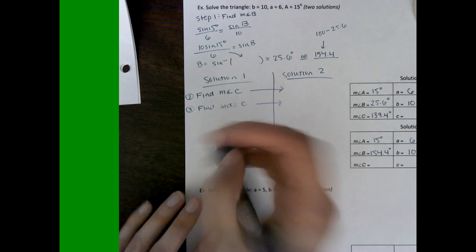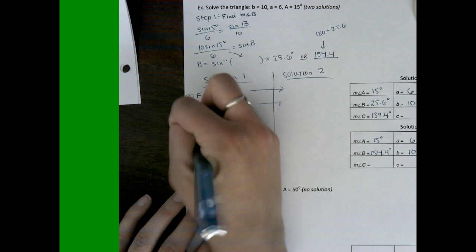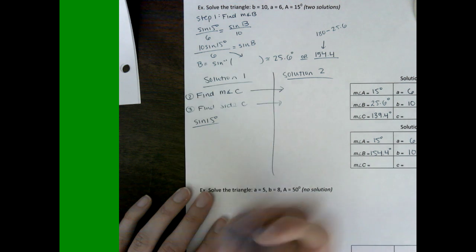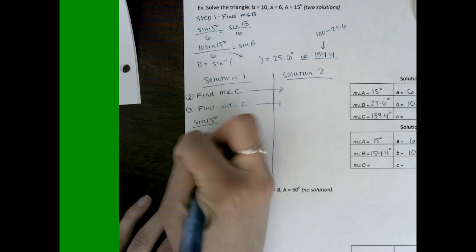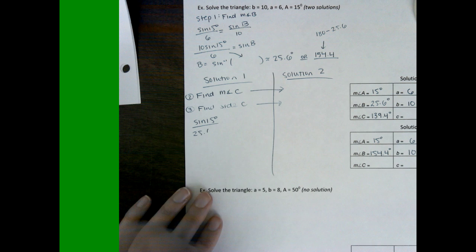So to find side C, same process. Oops, what am I doing?